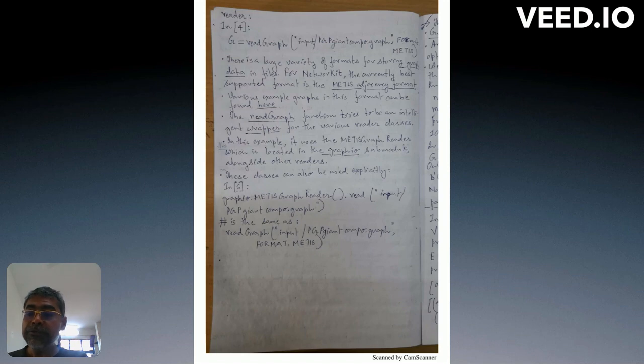So readGraph is a function that takes as input the file PGPgiantcompo.graph, and the format is METIS, and we store the result in a variable called G. There is a large variety of formats for storing graph data in files. For NetworKit, the currently best supported format is the METIS adjacency format.